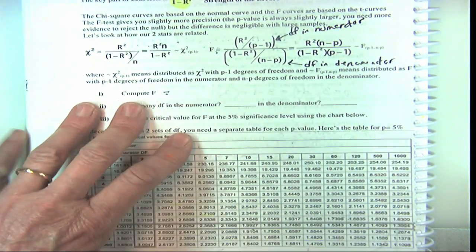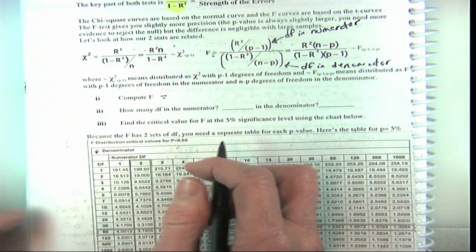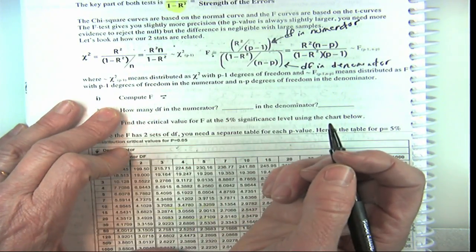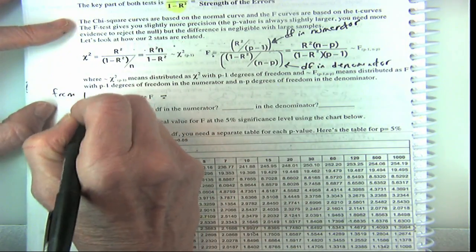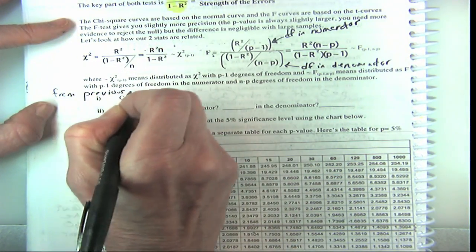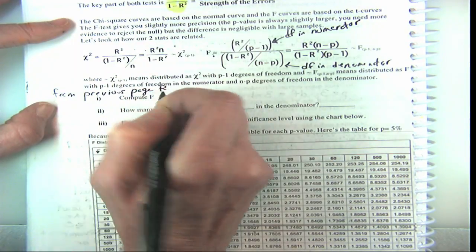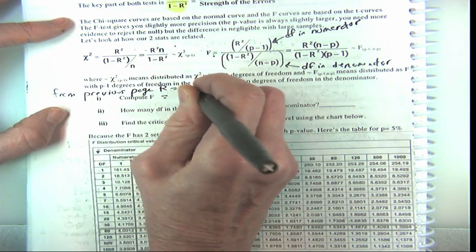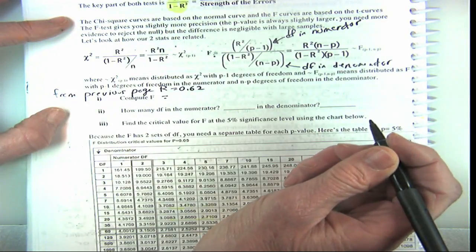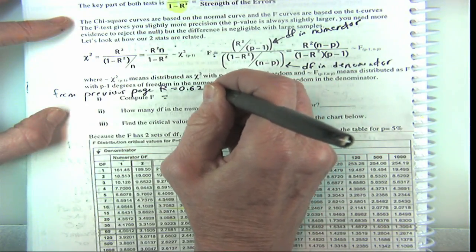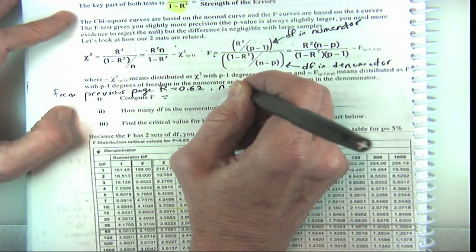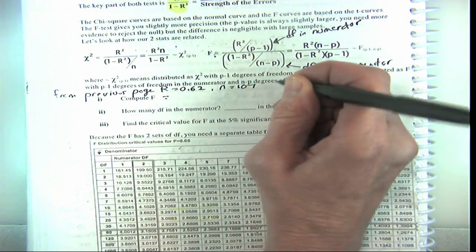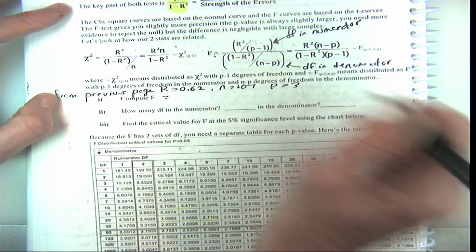Okay, so what are we doing here? We do exactly the same thing we did before. Oh, we don't have it from the previous page. We're just going to use the same stuff. From the previous page, we had R equals 0.62. And then we need to know what else. N equals 107. And we have 3 parameters. This is just from the previous page.